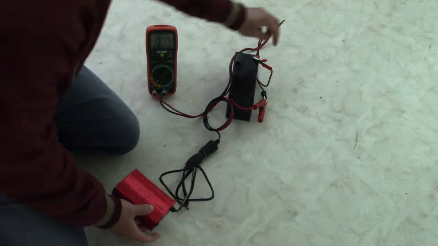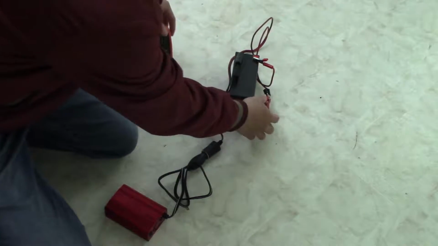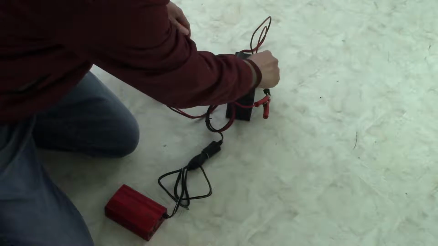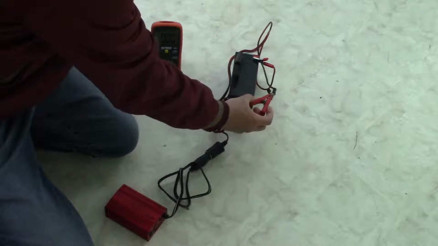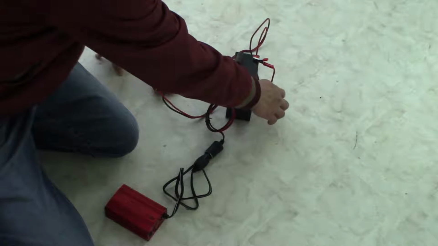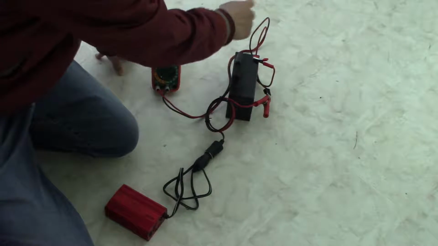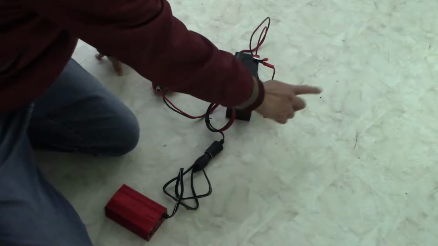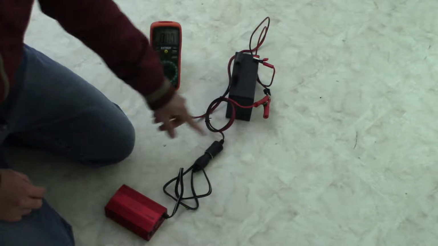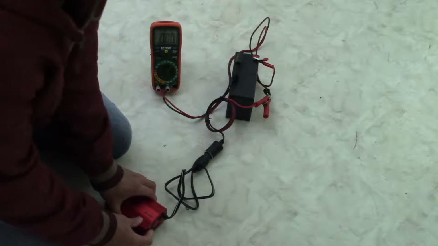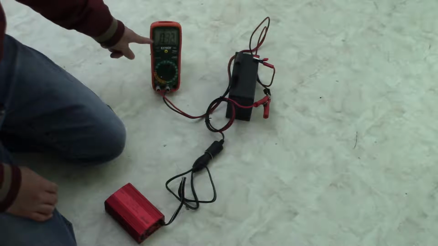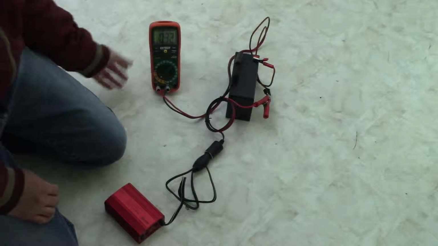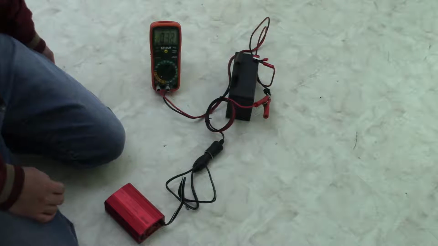I have the red clip on the meter, from the meter to the battery, and then from the battery to the meter, and from the meter to this clip over here. Let's turn it on. Now we have some current showing up on this meter, 0.32 amps.